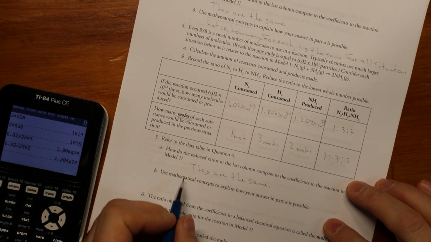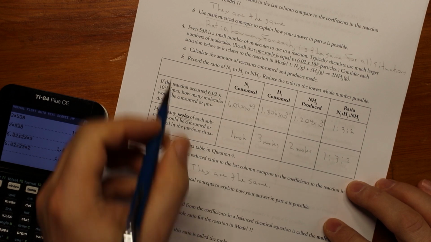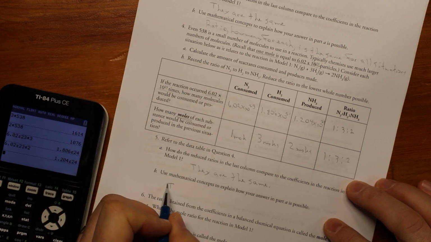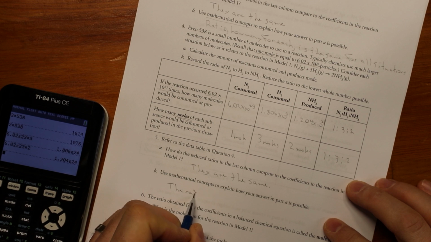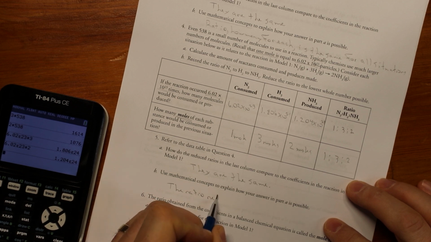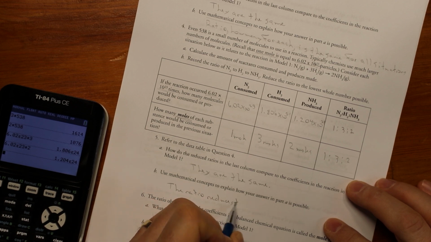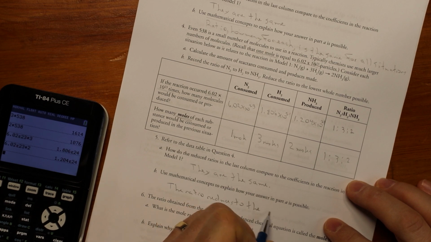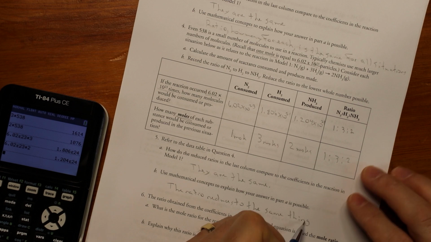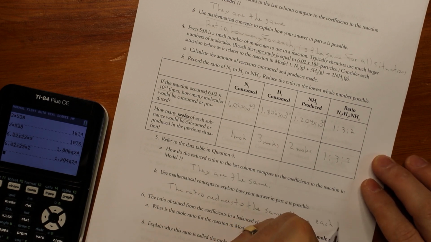Explain how it's the same. It's the same that we had up here. The ratio reduces to the same thing each time.